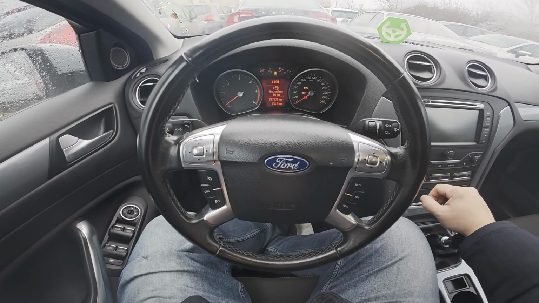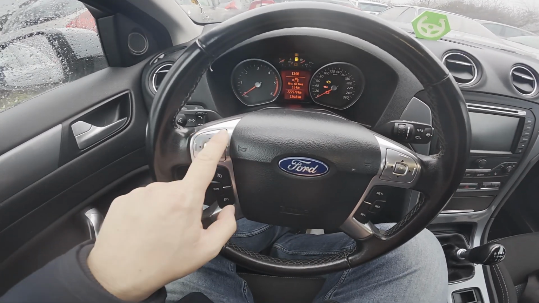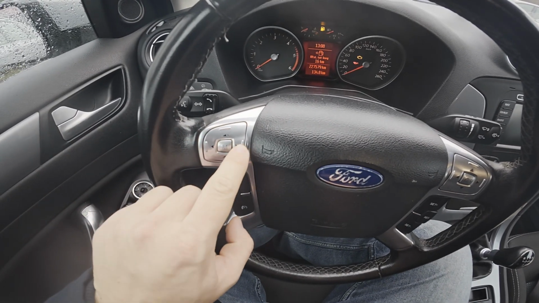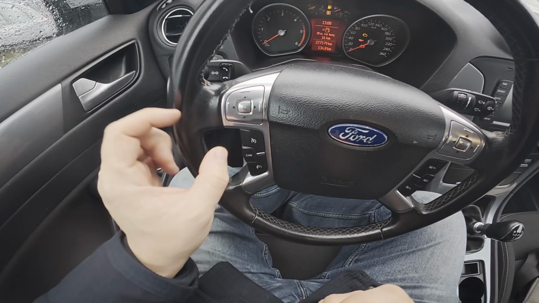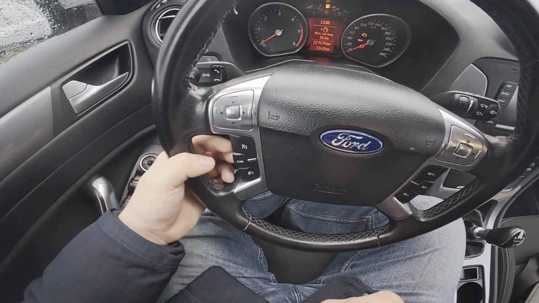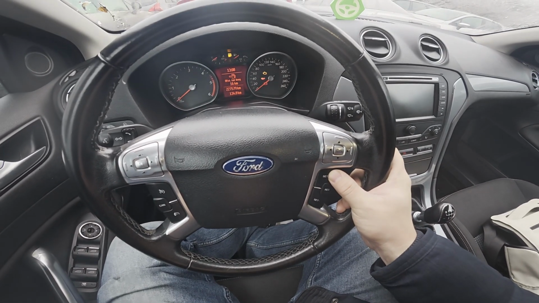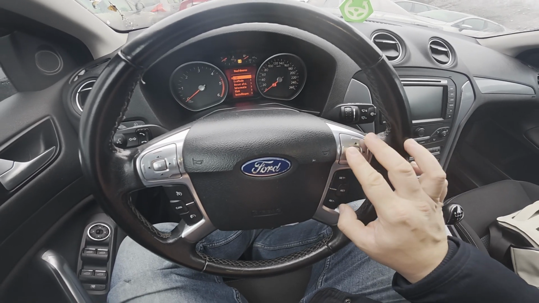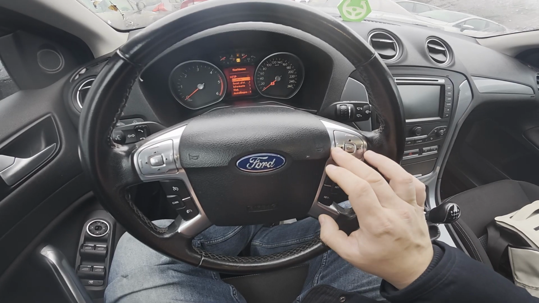In the beginning, take a look at the left side of the steering wheel. Right here we've got the panel, thanks to which we can change radio volume, radio station and radio source. Here we've got the panel thanks to which we can activate cruise control and speed limiter, and we can manage it. On the right side we've got the panel thanks to which you can increase speed limit or reset cruise control. Right here we've got the panel thanks to which we can navigate through instrument cluster.